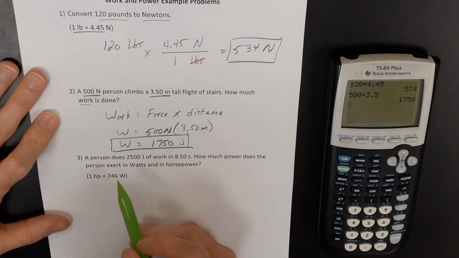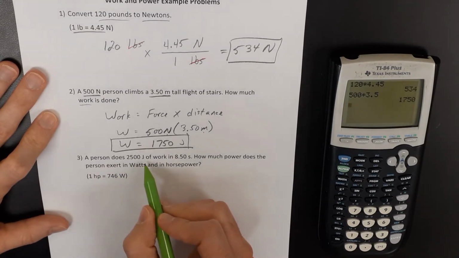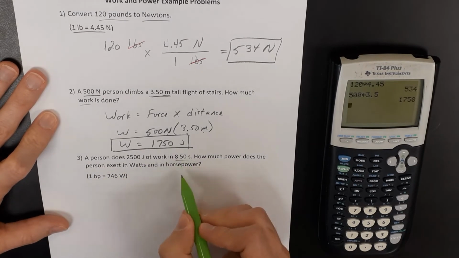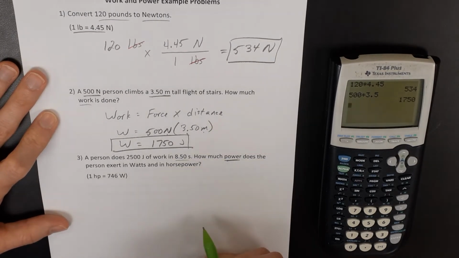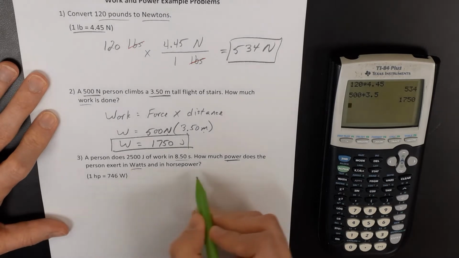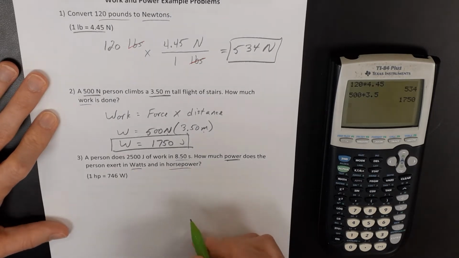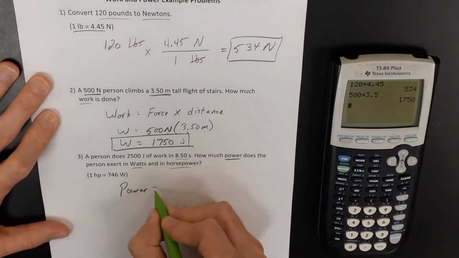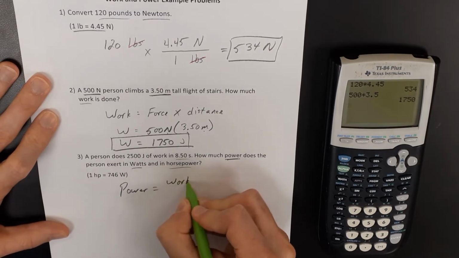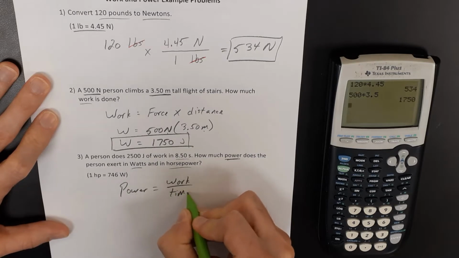Number 3. Says a person does 2,500 joules of work in 8.5 seconds. How much power does the person exert? Measured in watts and also measured in horsepower. All right, so power is equivalent to work divided by time.